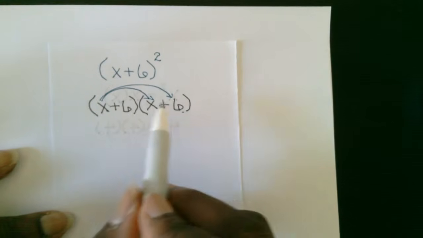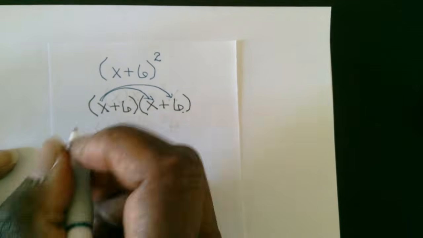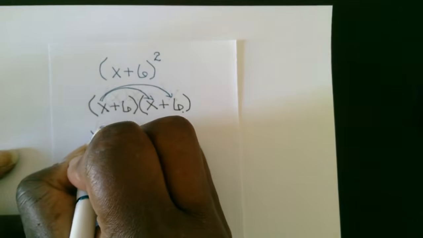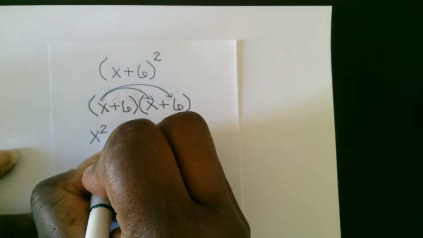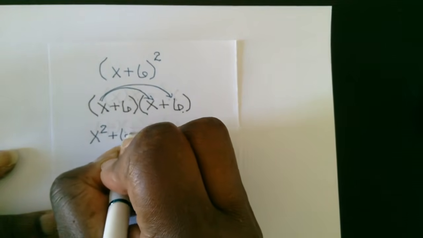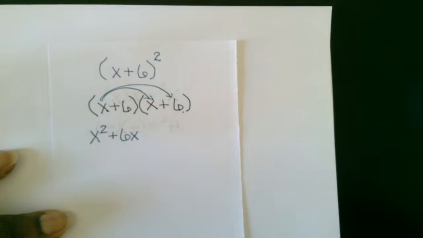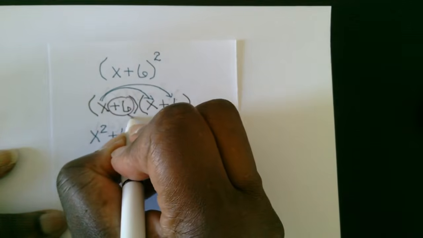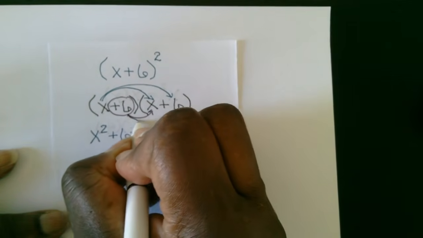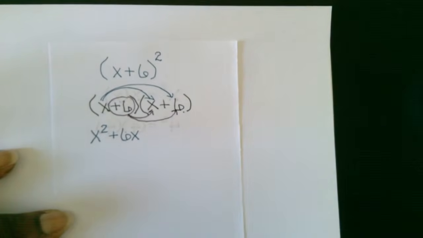So x times x gives me x squared. X times 6 gives me a positive 6x. Now we're going to take this positive 6 and distribute that to everything inside the second parenthesis. That's all we're doing, just distribution.